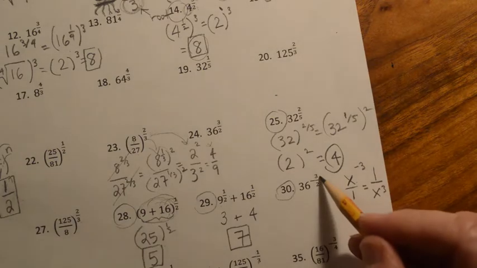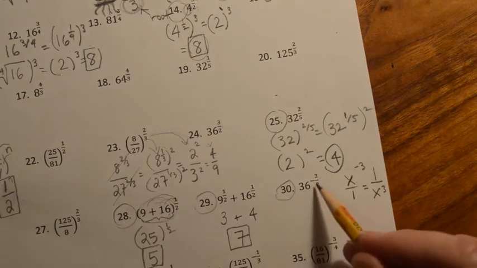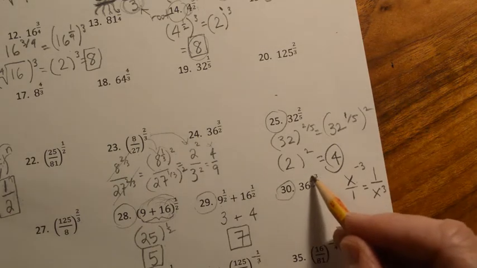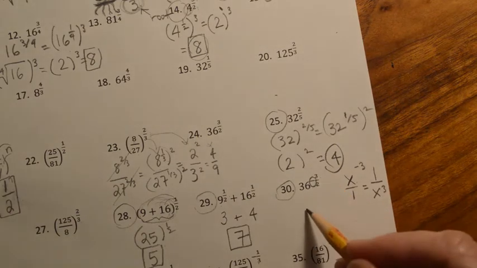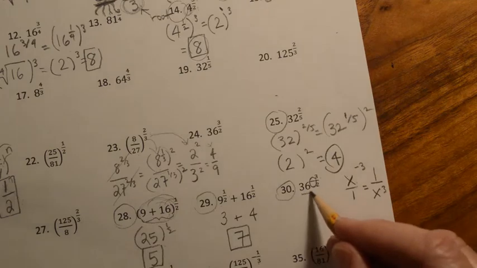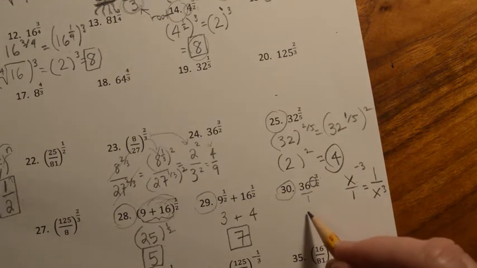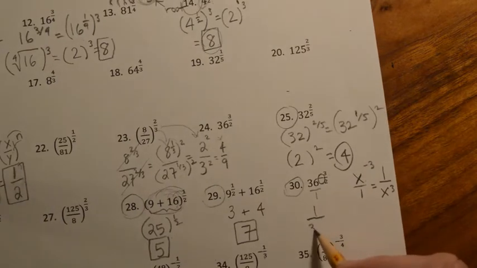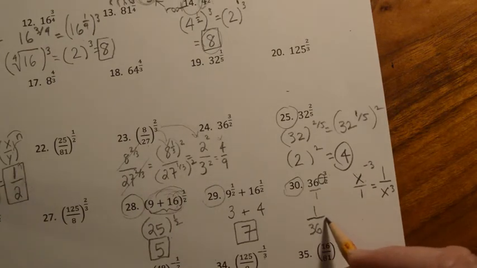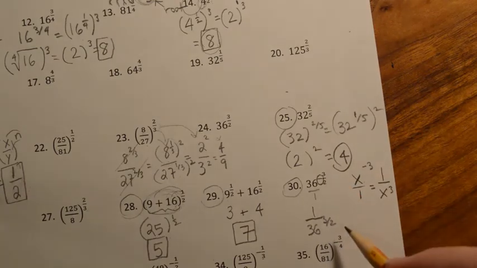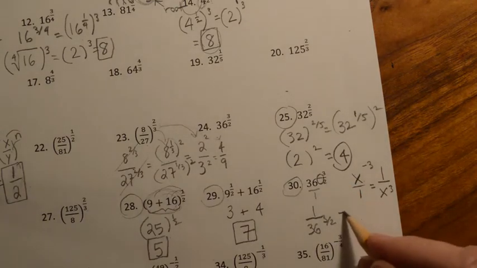It's the same thing with fractional exponents. Here we have 36 to the -3/2. And again, that negative is going to indicate that we want to flip that 36 over to the opposite side of its fraction. So this ends up becoming 1 over 36 to the 3/2. Notice that we flip the 36 to the other side and the -3/2 becomes a +3/2.